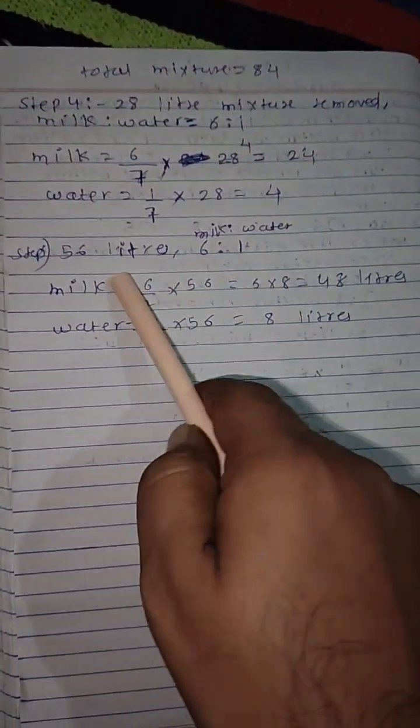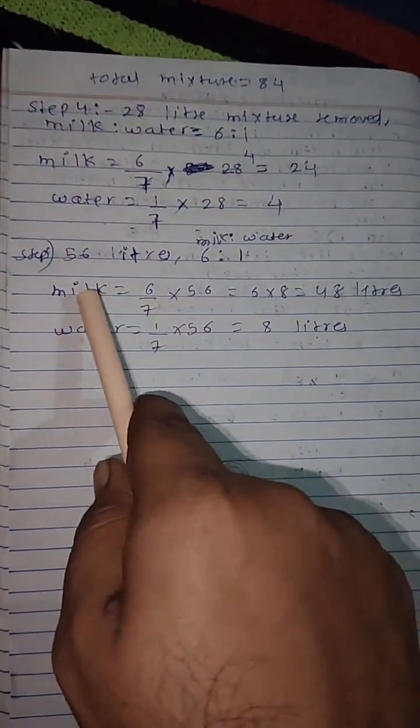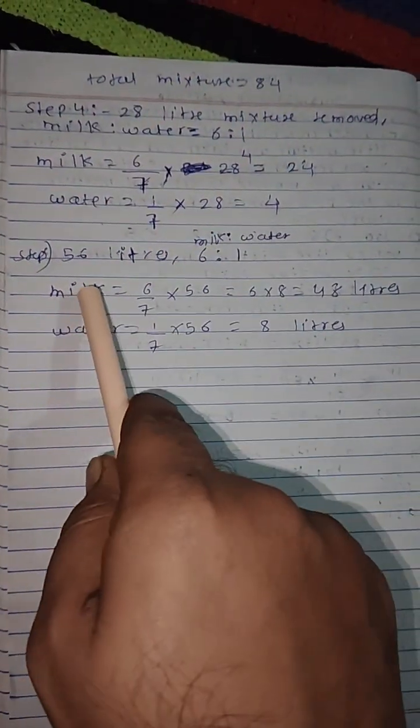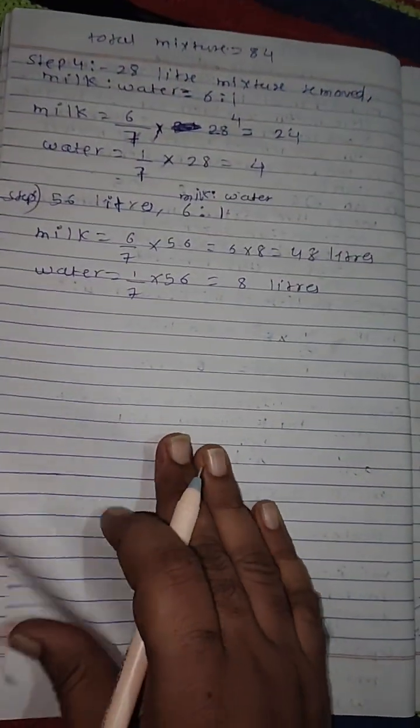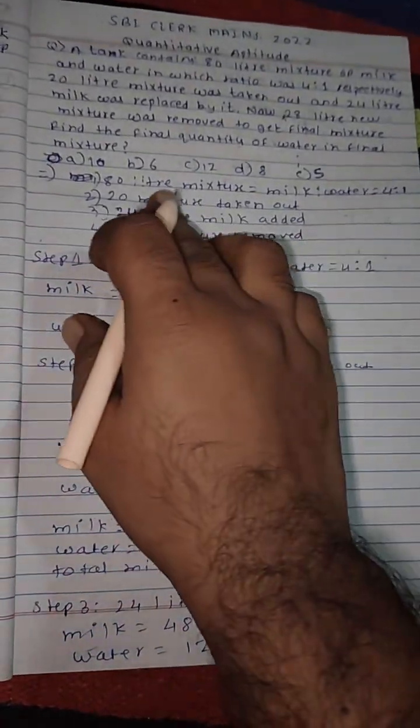And so at last, after doing all steps, milk will be 48 liters and water will be 8 liters.